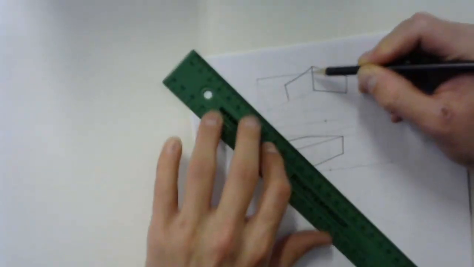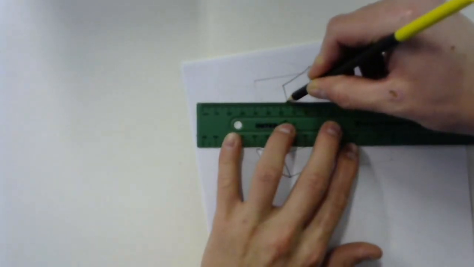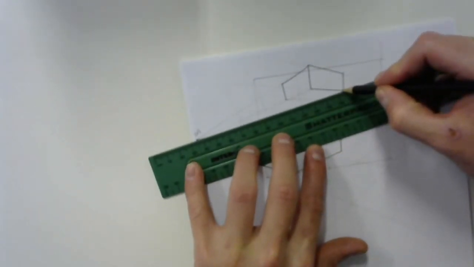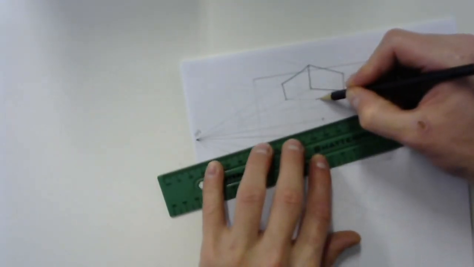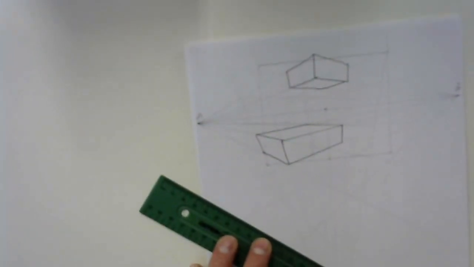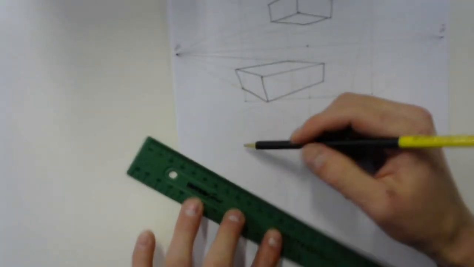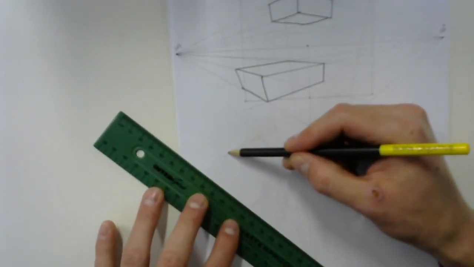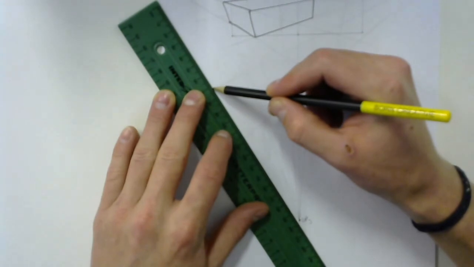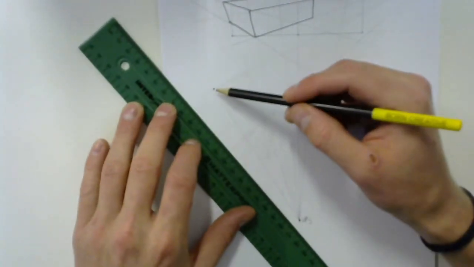Just make sure no line is randomly being put there, that it's going to a vanishing point, and then we can join the lines. You'll notice, let's say I start with a dot over here, and I want to vanish it down to the bottom.